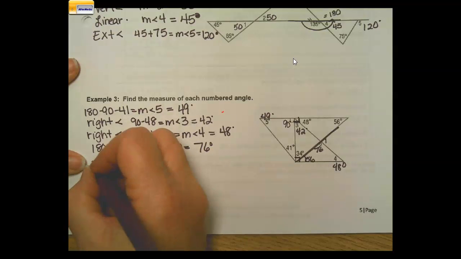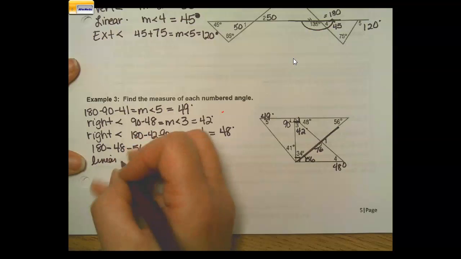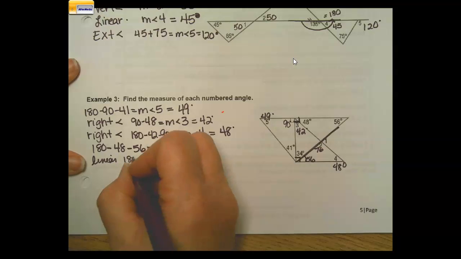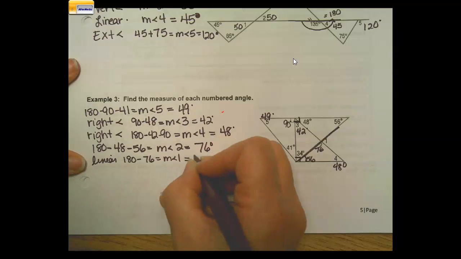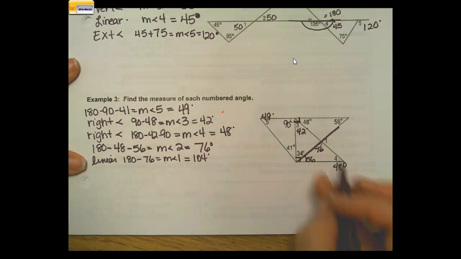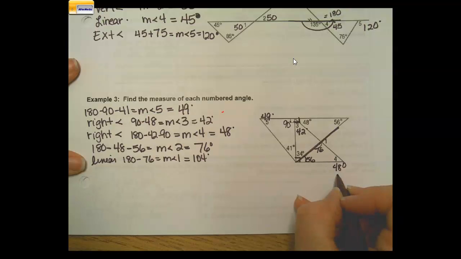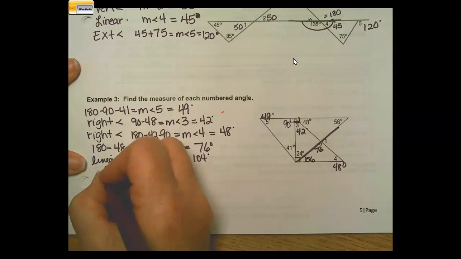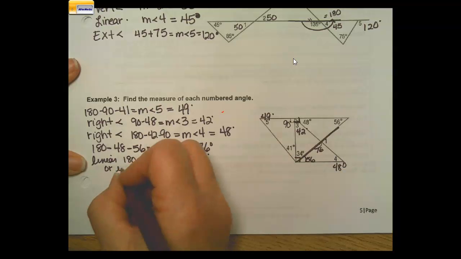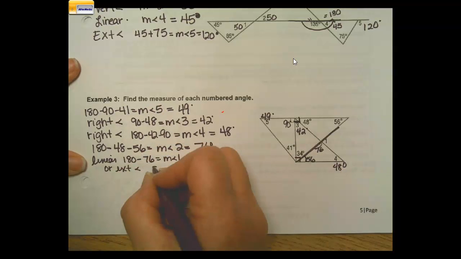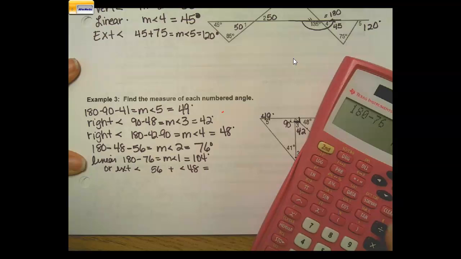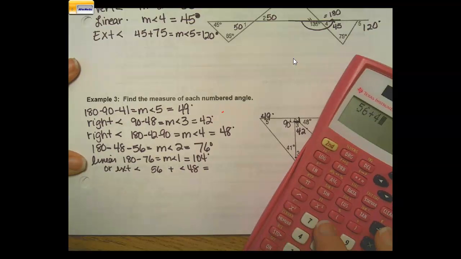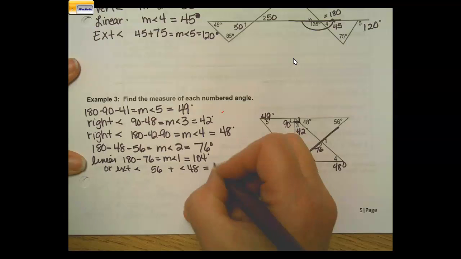So linear pair, 180 minus 76 equals the measure of angle 1, which I said was 104. Or I can add these two together, the exterior angle, 56 plus 48, and hopefully it equals the same thing. Hallelujah! 104.